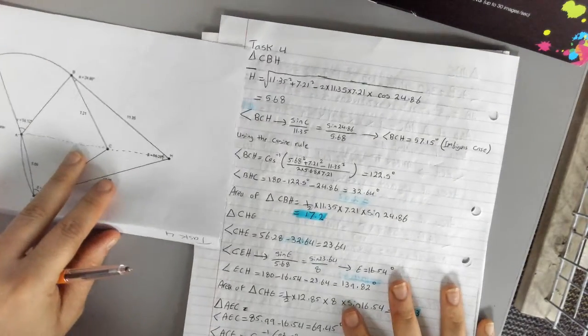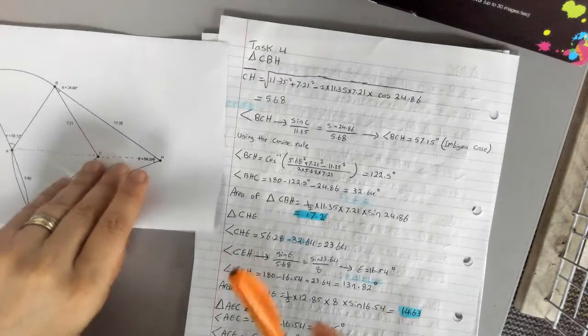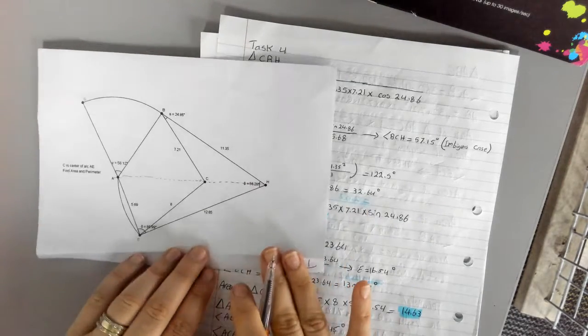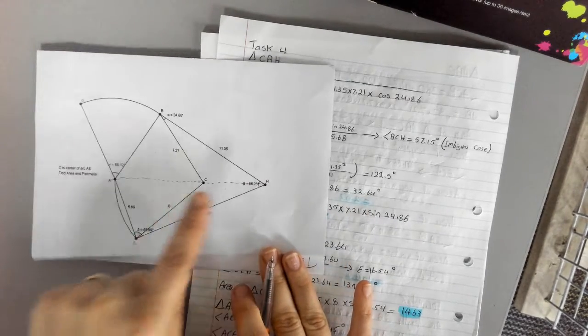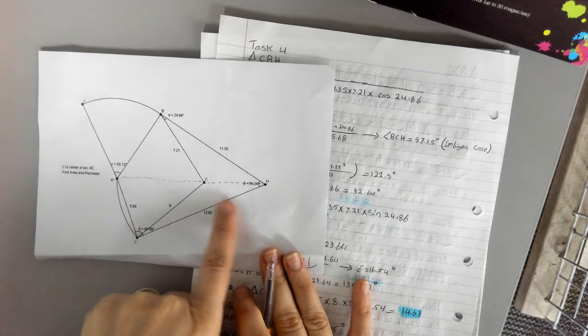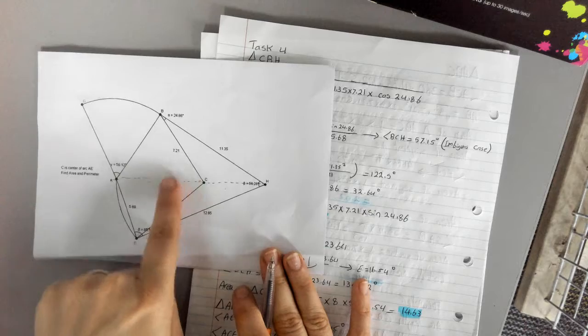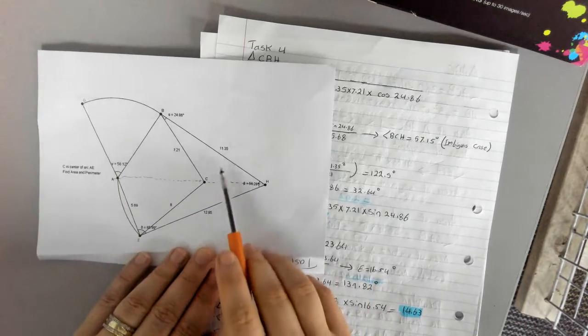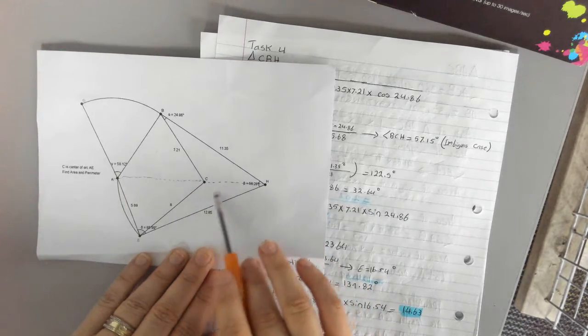Okay, so we're going to be working on task 4. This is the task that we've got. So we've got a four-sided polygon, another four-sided polygon, and a sector and a segment. I've divided the four-sided polygons into two triangles, and I'm going to be working on each triangle.